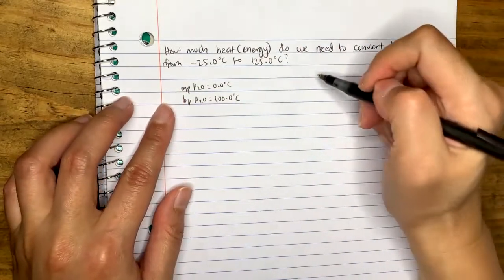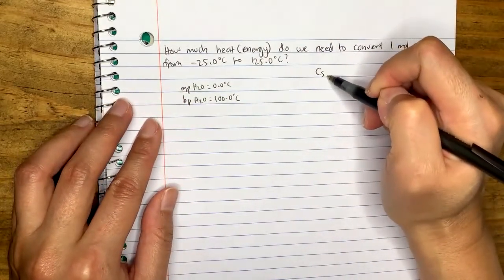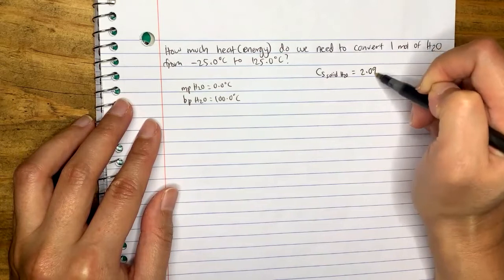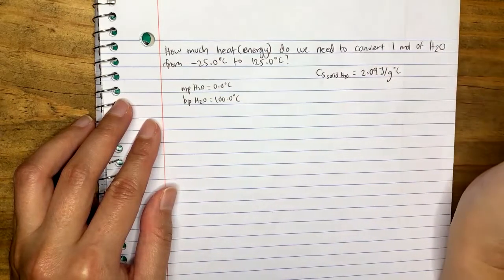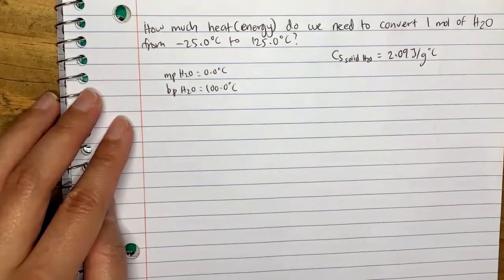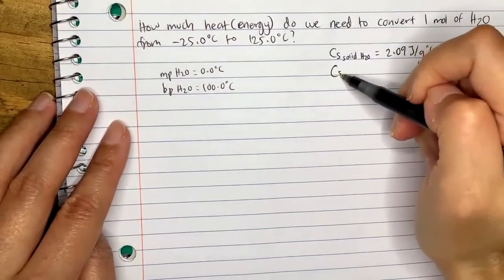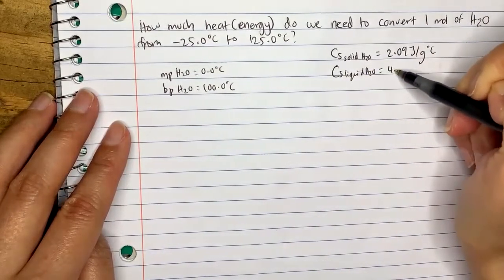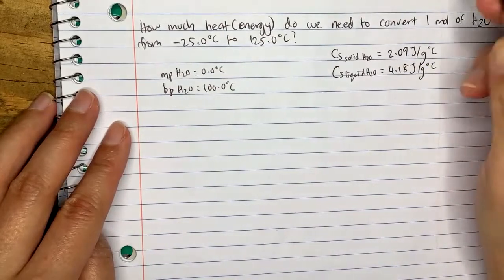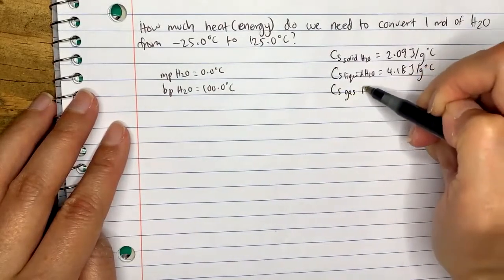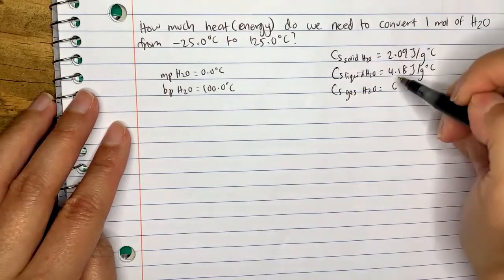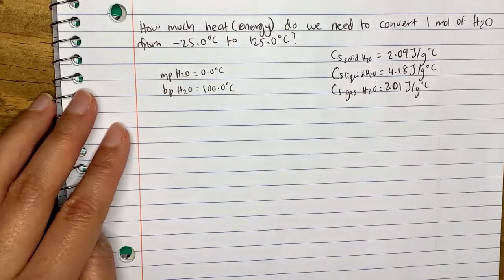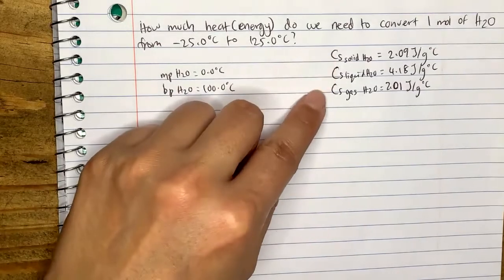Now, what they will give you is CS of solid H2O. They'll say this is 2.09 joules per gram Celsius. This will zoom in a little bit so you can see better. And then you have CS of liquid H2O is 4.18 joules per gram Celsius. And then you have CS of gas phase H2O. It is 2.01 joules per gram Celsius. Kind of close, the gas and the solid, huh?